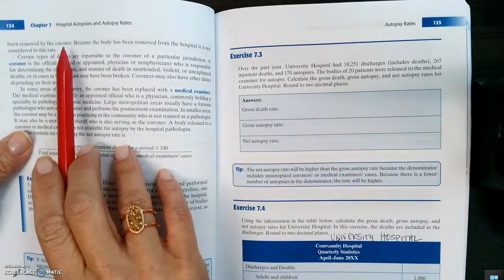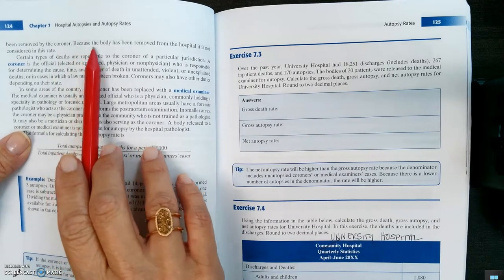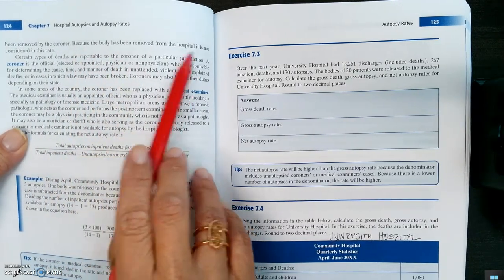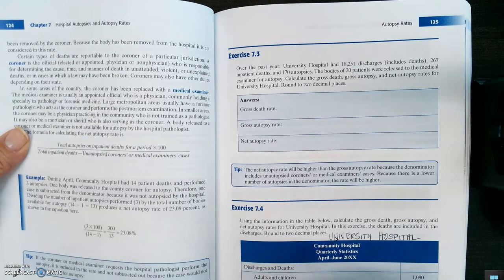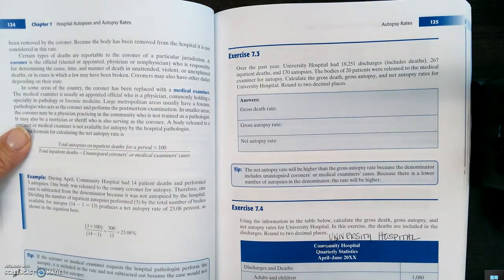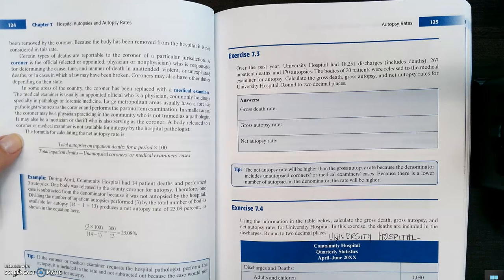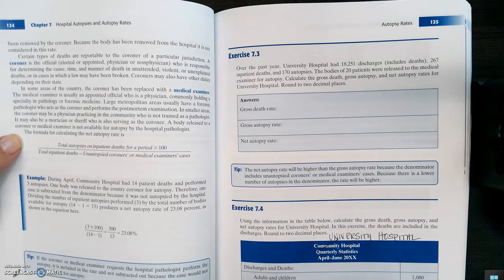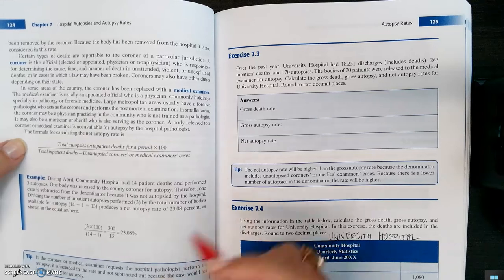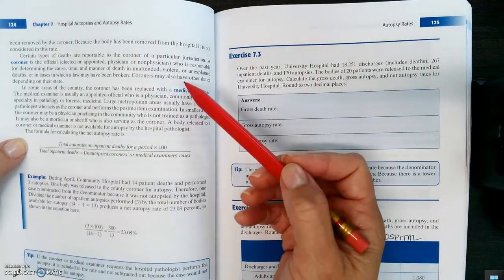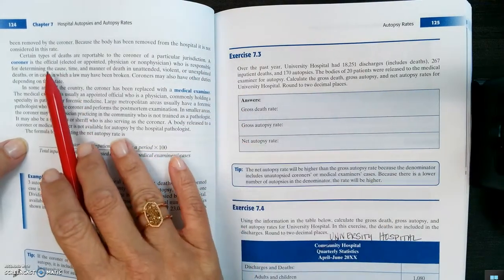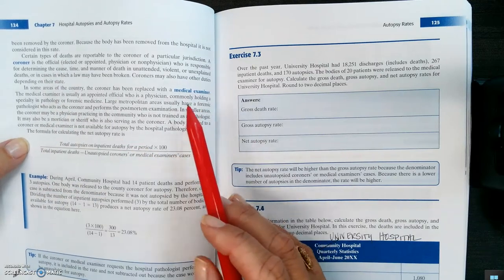And so why? Here's why. Because the body has been removed from the hospital, it is not considered. Because guess what, y'all? If it's been removed by the coroner, we can't perform an autopsy on it because it's no longer in our facility. So the next couple of paragraphs are important, where they talk about what exactly a coroner is and what exactly a medical examiner is.